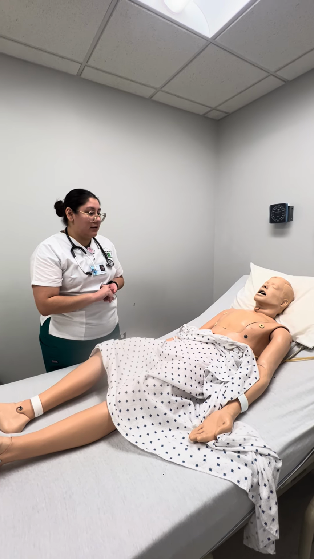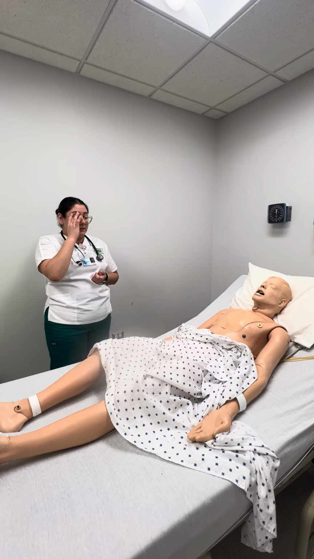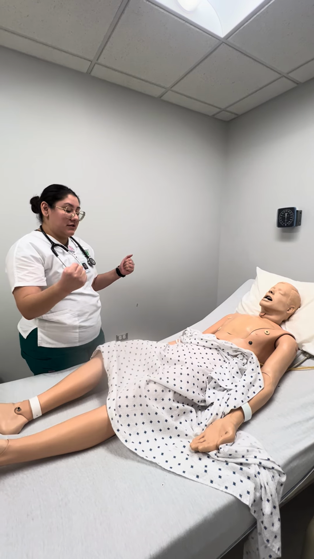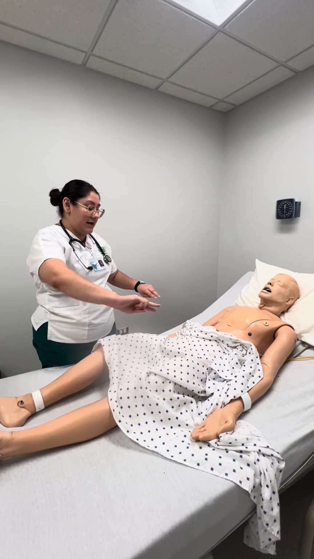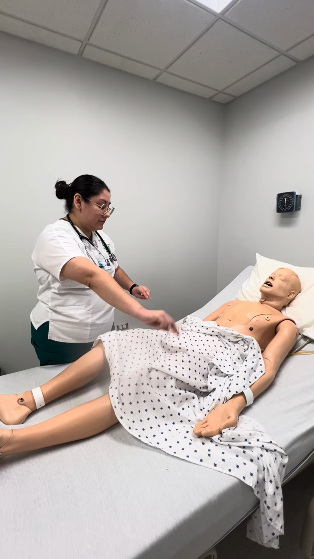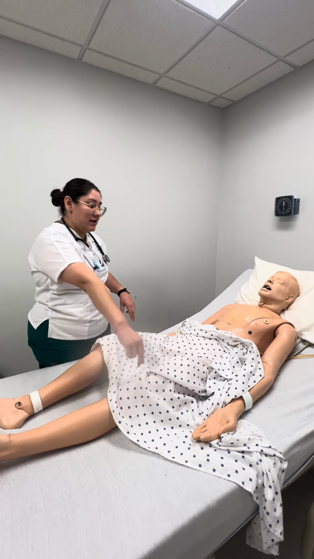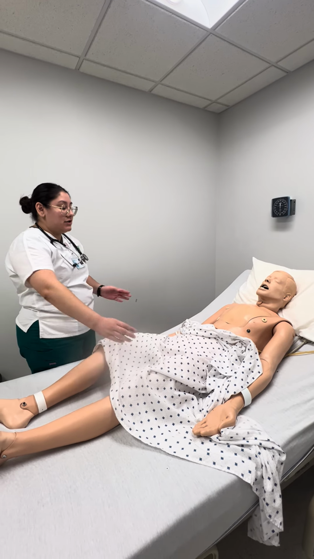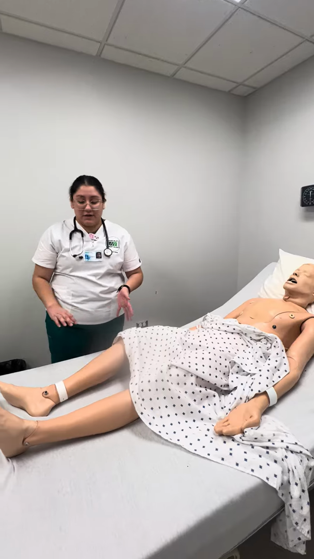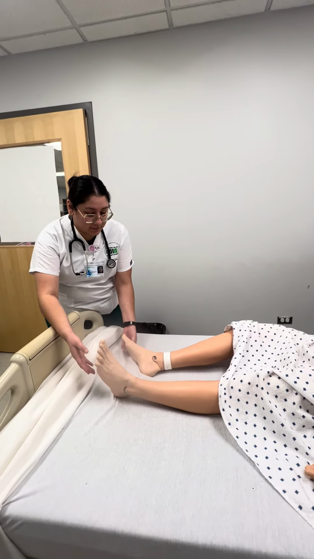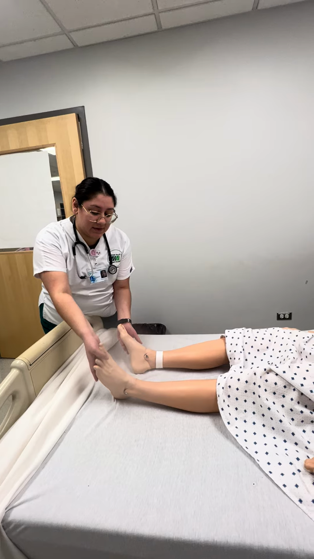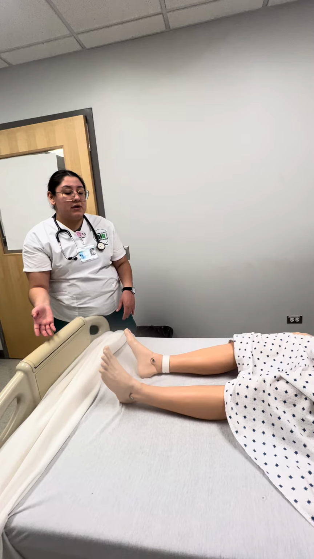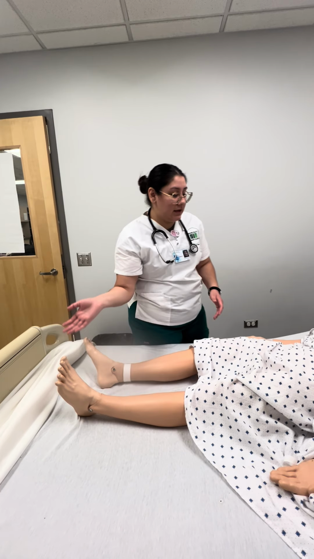I will then have the patient grip my fingers for a strength test, having them squeeze as hard as they can, pushing and pulling against me. Patient shows equal strength on the upper extremities bilaterally. I will also have the patient perform this test with their lower extremities, having them push up against my hands, and patient shows strength on lower extremities bilaterally.